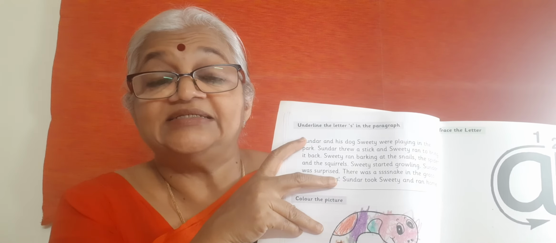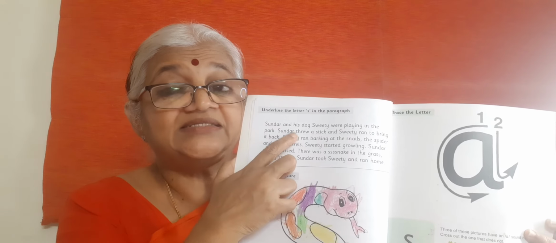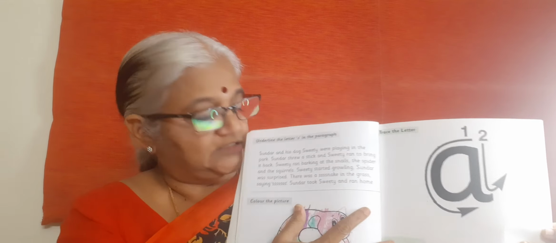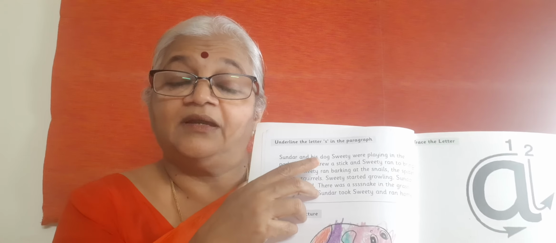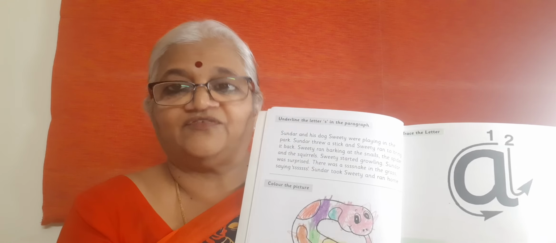After that, the next important thing would be to show this paragraph here, where there are the letters S. Let the child recognize the letter, and ask the child how it sounds. Wherever he or she recognizes the letter, put an underline there. You can do it as a parent, you can underline. It's not necessary for the child to do it. If the child is able to do it, fine.